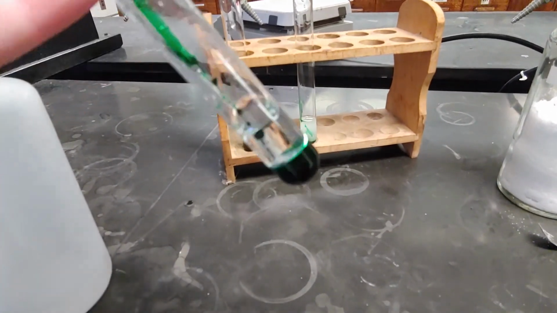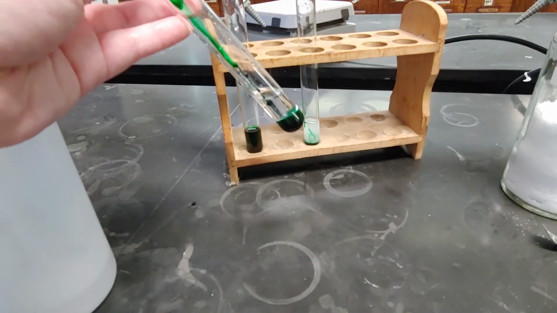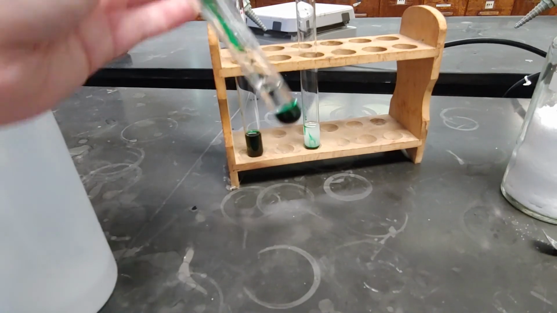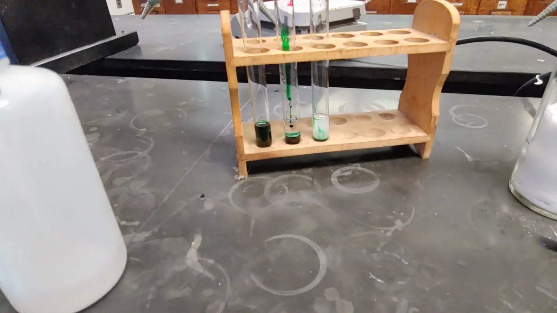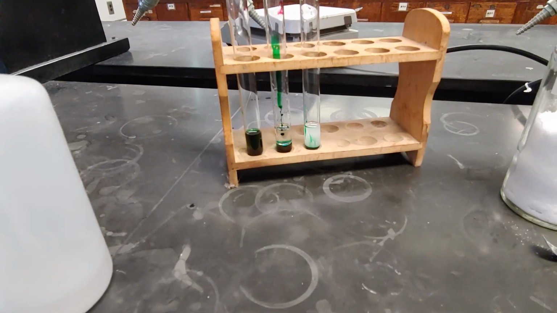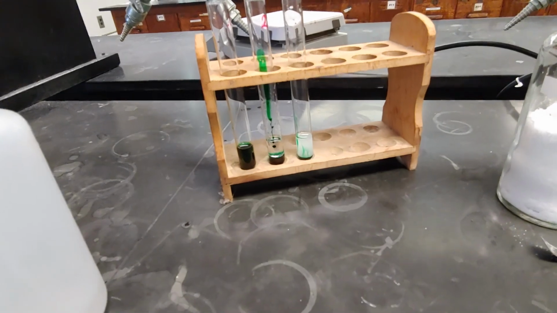This one, it's very clear to see that the water is on the bottom and that toluene is on the top, since the food coloring only mixes with the water. So density-wise, I can say that water is more dense than toluene. Now, if they were miscible, I really couldn't say anything, because if they're miscible, you can't tell.